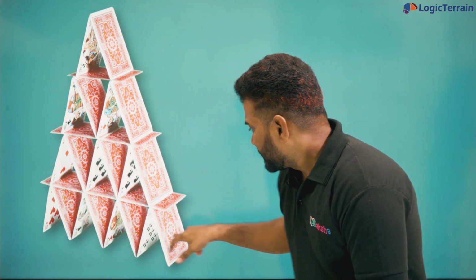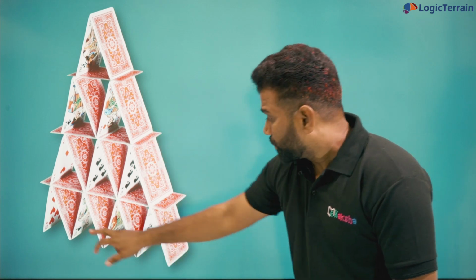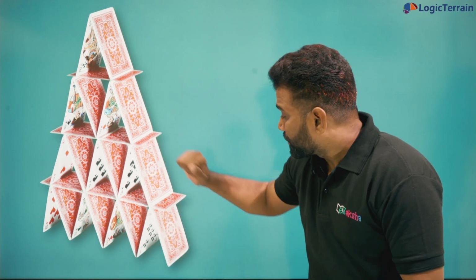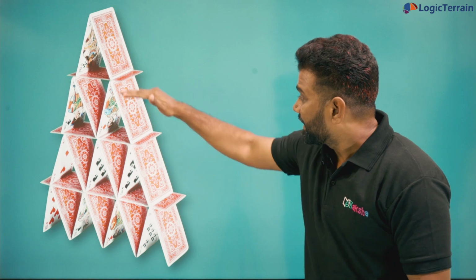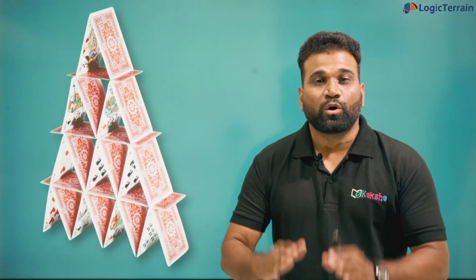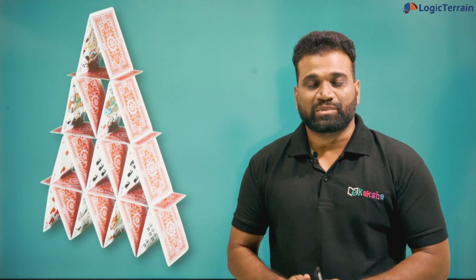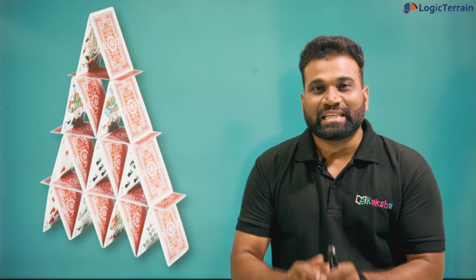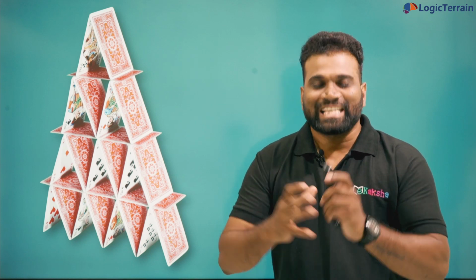You can see in the bottom, in this figure, we have 4 triangles. In the next row, we have 3 triangles. In the next row, we have 2 triangles, and so on. So all these examples follow some specific pattern. So in this chapter, we will see some of these patterns in which the succeeding term is obtained by adding or subtracting or multiplying or dividing a specific number with the preceding term. Usually, these patterns are called sequences.